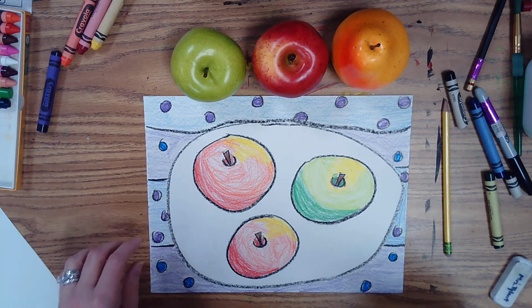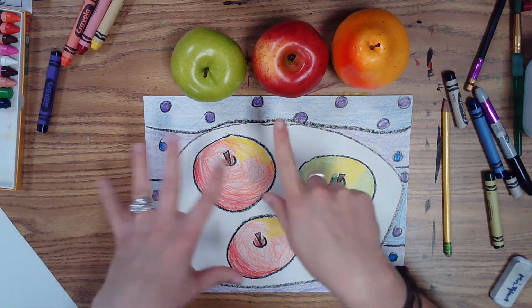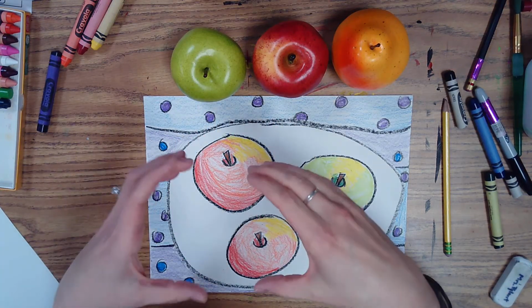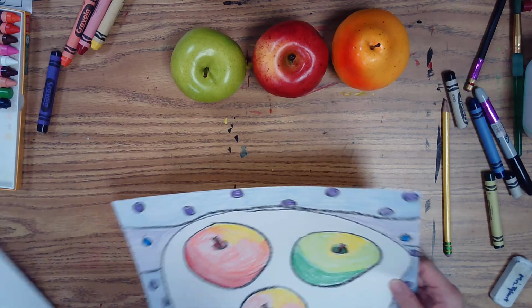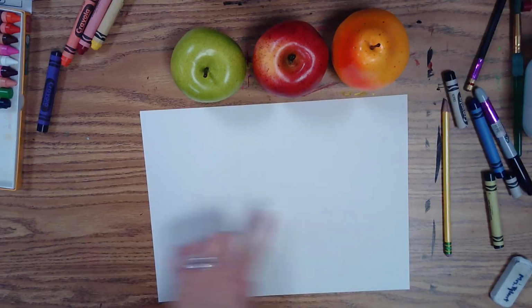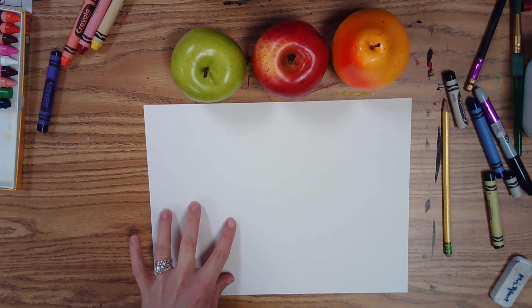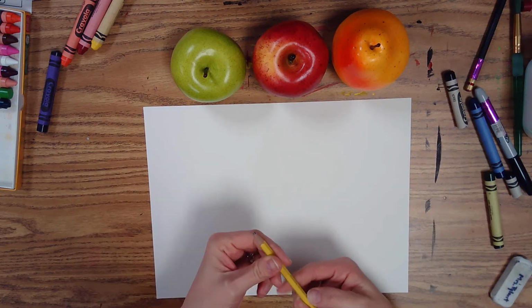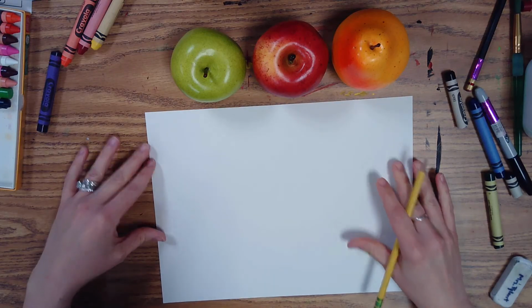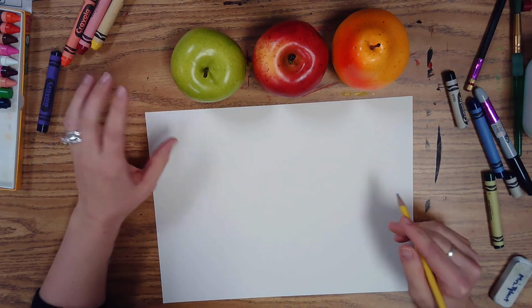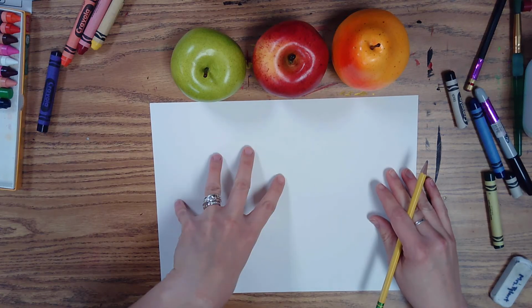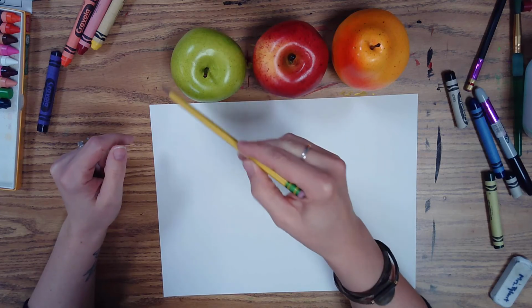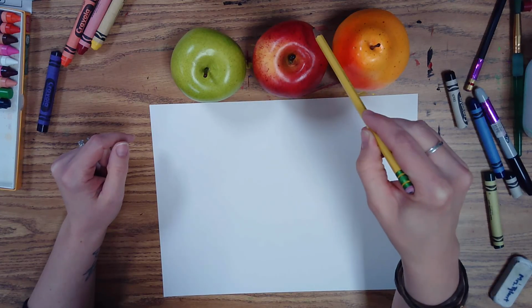So I'm going to look at the fruit, and I'm going to notice that each one is very, very similar. We have big circles. So we're going to take our paper, and a lot of times still lifes can go either way, but most of the time they go landscape on our paper, side to side. So I'm going to take my pencil, I'm going to make sure my name is on the back, and then I'm going to look very carefully. If you want to practice on one side of your paper first, that's fine, or if you want to practice on a scrap piece of paper, that's fine. What we're going to do is draw 3 big shapes for our fruit.